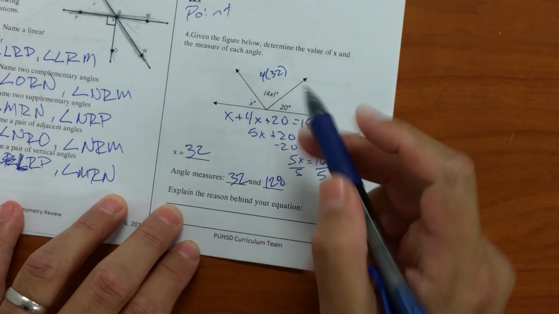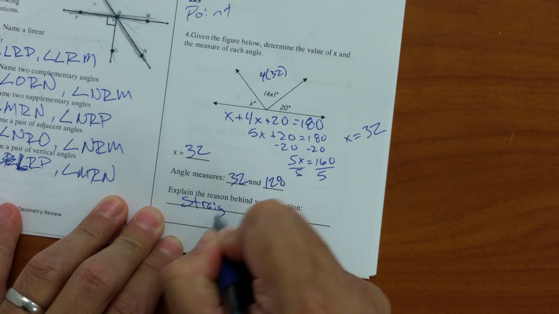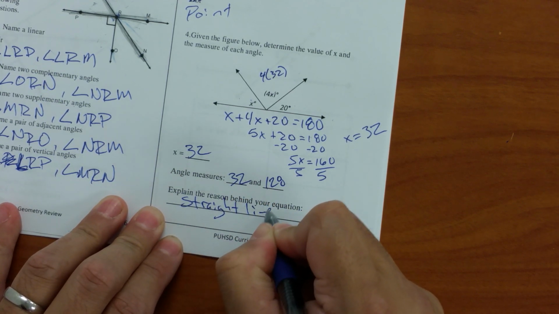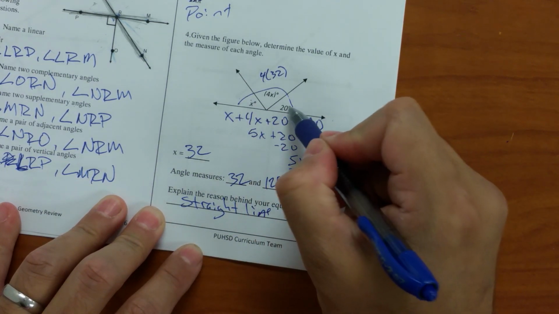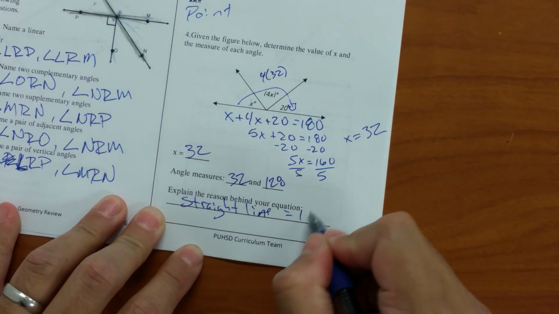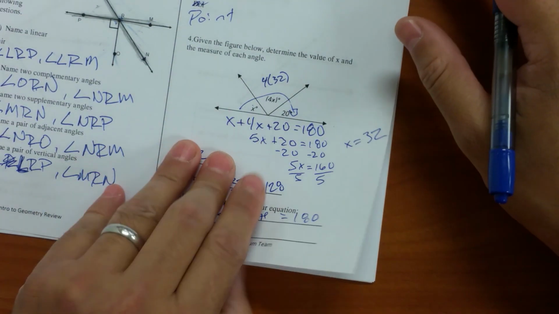So now from right here, they explain the reason behind your equation. So now this is going to be a straight line. So this straight line together equals 180. And that's the reason for that one.